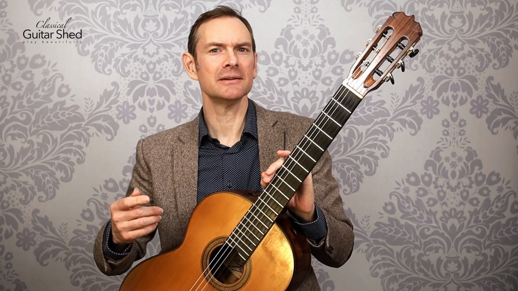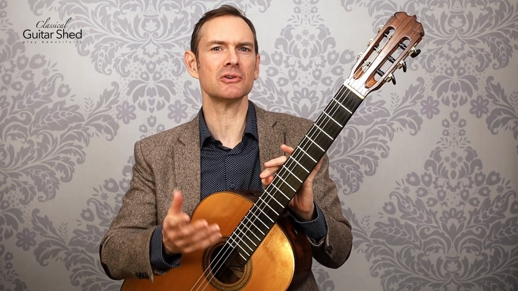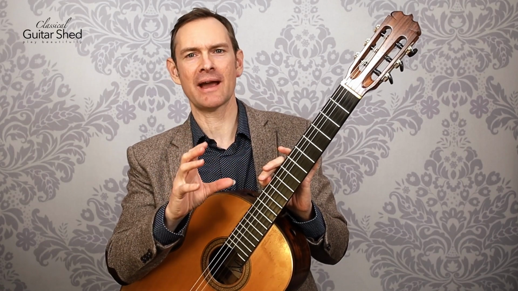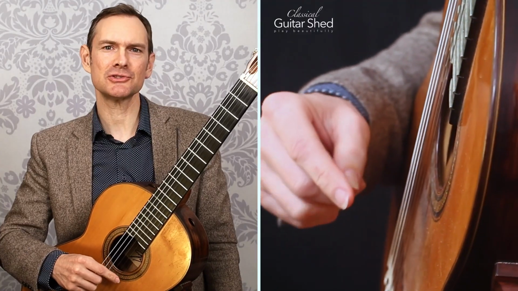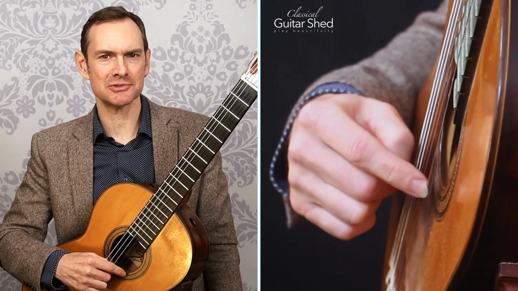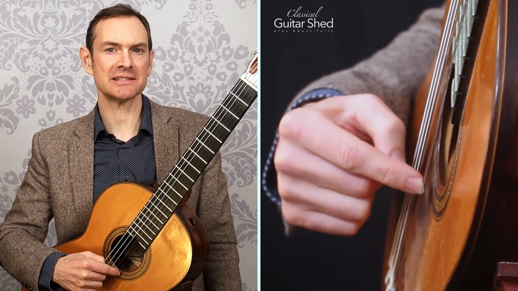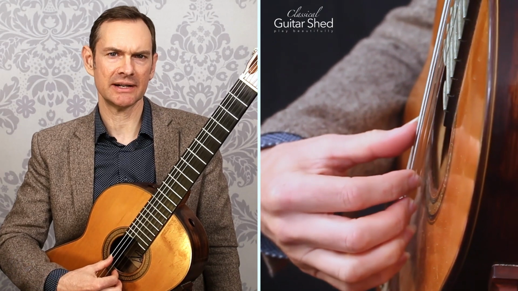Well, to begin with, let's just talk about the string numbers, because that is going to be universal regardless of how we're actually tuning it. So string 1, it seems like it would be the big fat low sounding string, but it's not. The first string is the highest string. The 6th string is the lowest sounding string.